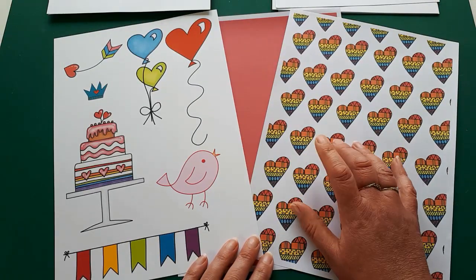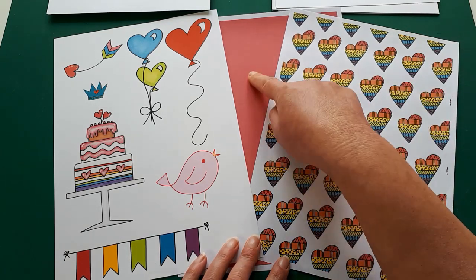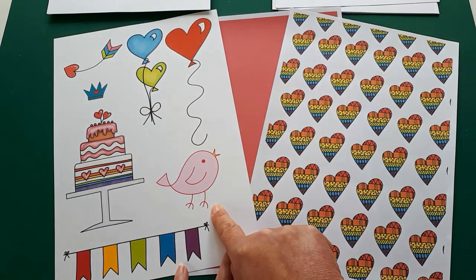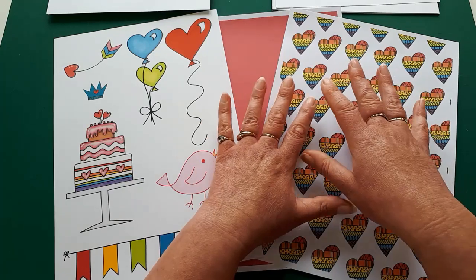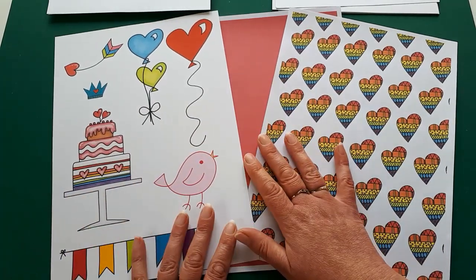I've printed off what we've just created in the computer demo using the draw program, so you can see the papers that are printed off and our random element sheet. So now you can go ahead and you can make your own paper packs, you can make your own embellishment packs, you can do whatever you want now, you can access your images.